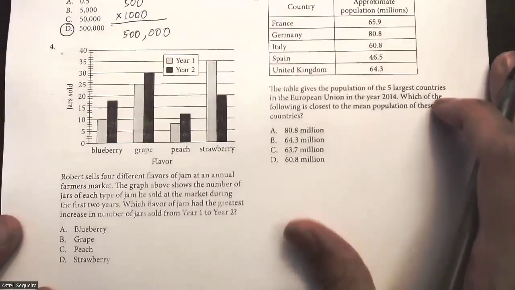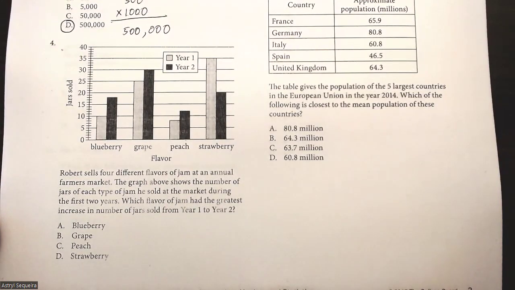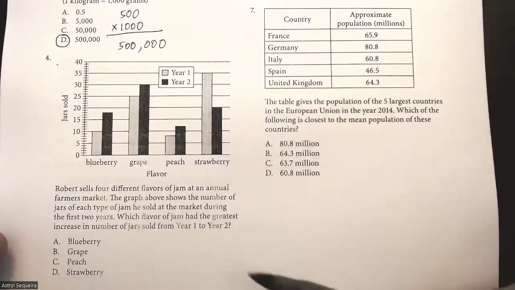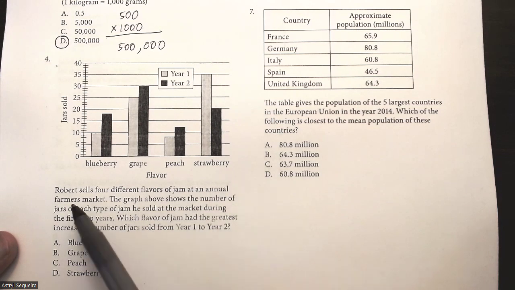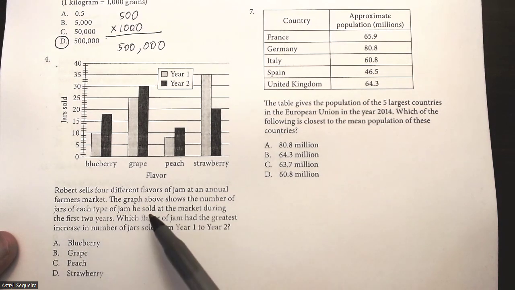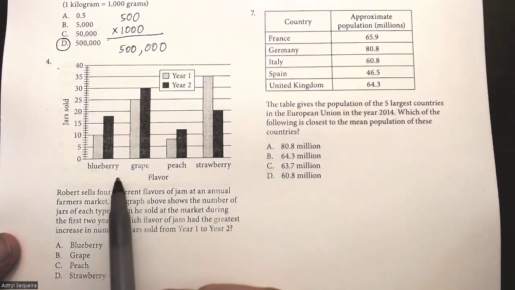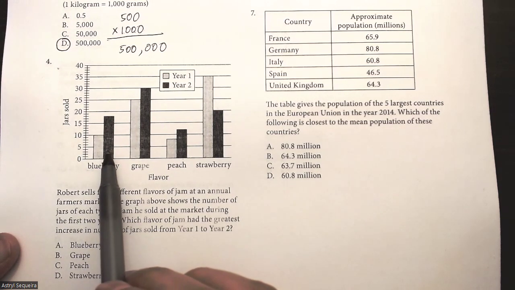Let's go to question number 4. And sorry about the little bits of ink missing there. It looks like my printer is running out of ink at some point soon. Robert sells 4 different flavors of jam at an annual farmer's market. The graph above shows the number of jars of each type of jam he sold at the market during the first 2 years. So this is blueberry in the first year, and this is blueberry in the second year.